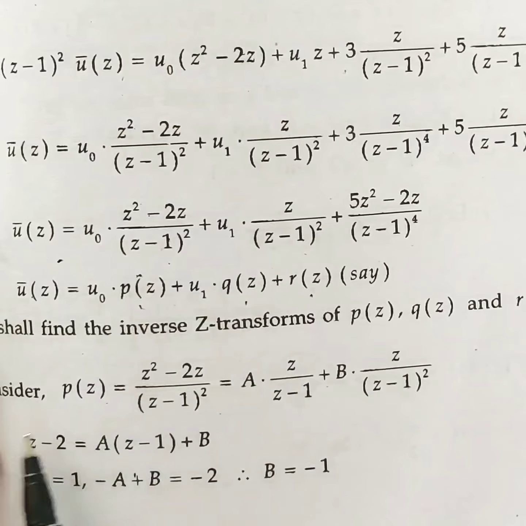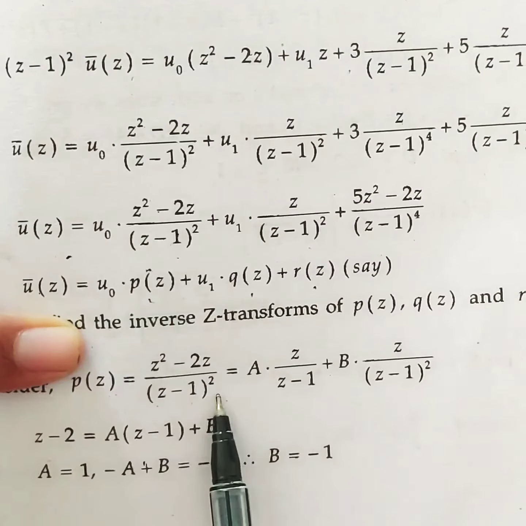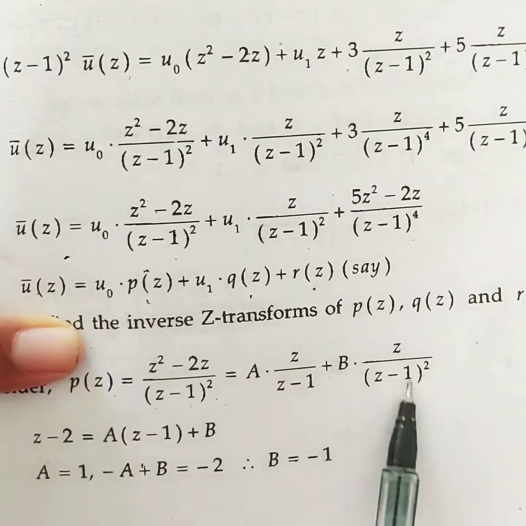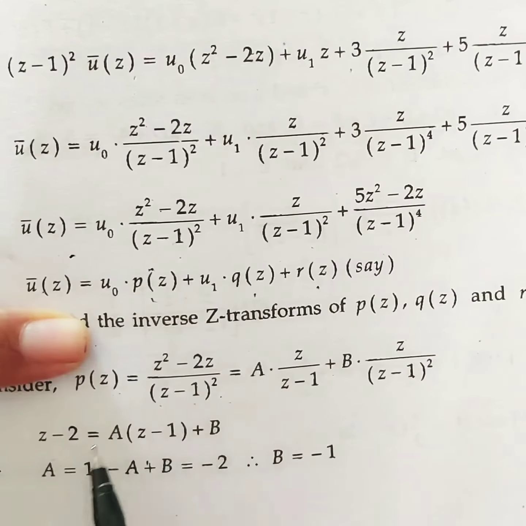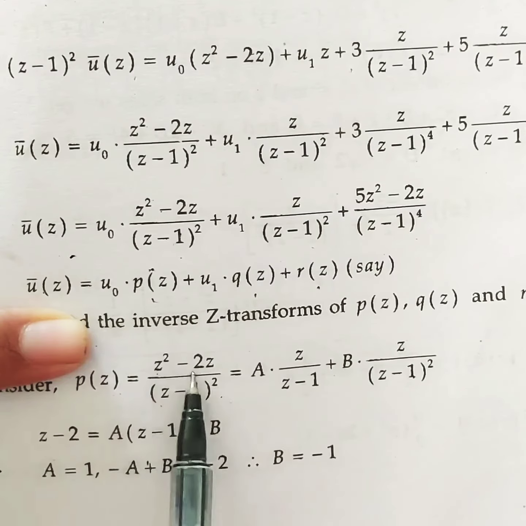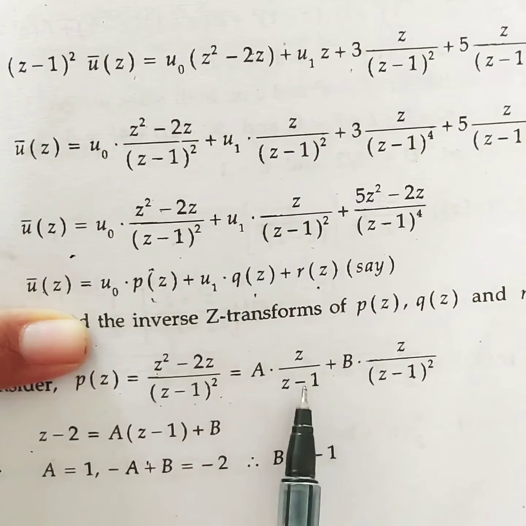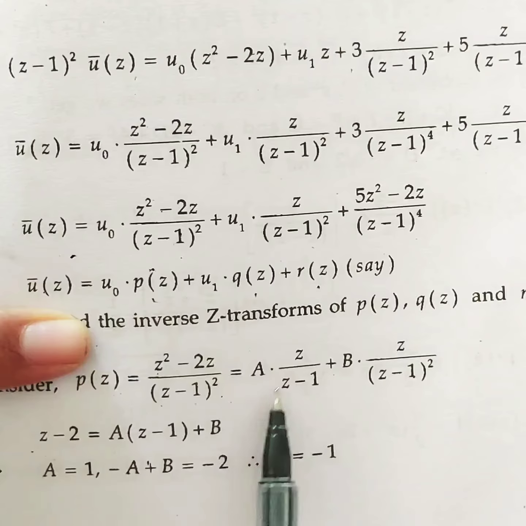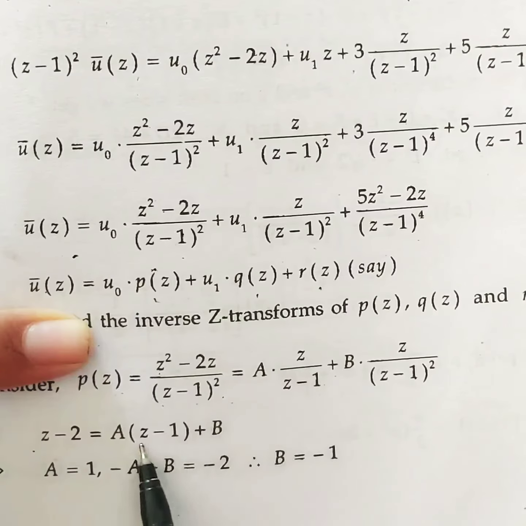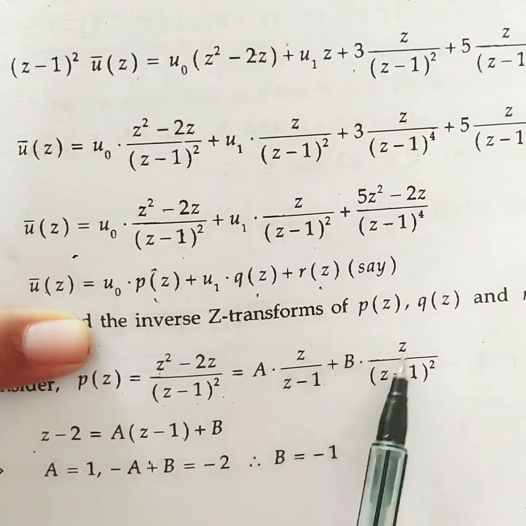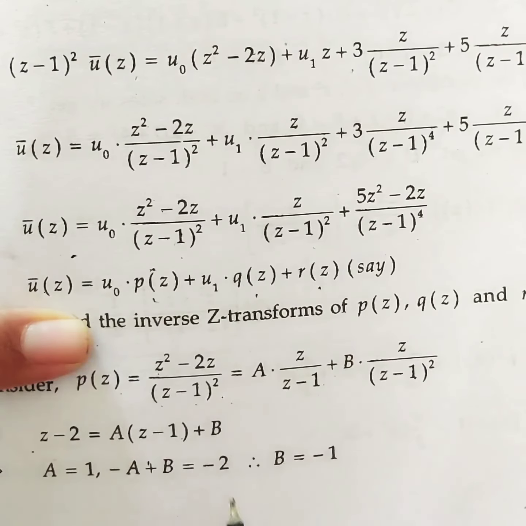In case I am not taking z down, the other way is z square minus 2z by z minus 1 the whole square is a z by z minus 1 plus b z by z minus 1 the whole square. Now if you take LCM and cancel z, what I will get is z minus 2 on this side. If I cancel z, the denominator z minus 1 square is what we wanted in the denominator. So multiply numerator and denominator by z minus 1. So a into z minus 1 plus b. There is no z, and whatever z we are taking common will get cancelled, like whatever we have done so far in partial fractions.